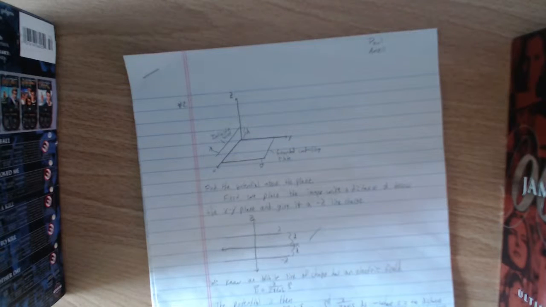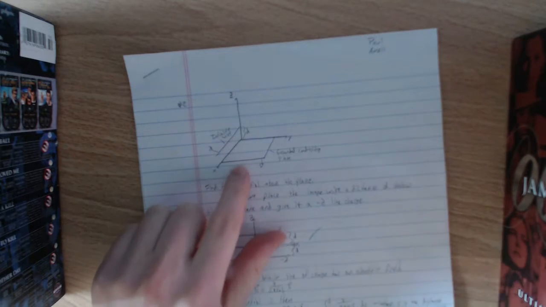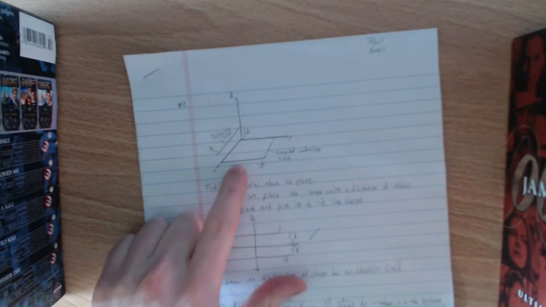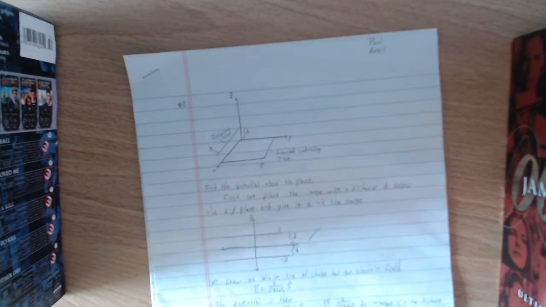This is Paul Amell, Physics 350, Homework 5, number 2. We have an infinite wire above the xy plane at distance d, and it has a charge distribution of lambda. So we want to know the potential above the xy plane, and we have a grounded conducting plate here. So the potential in the xy plane is 0.